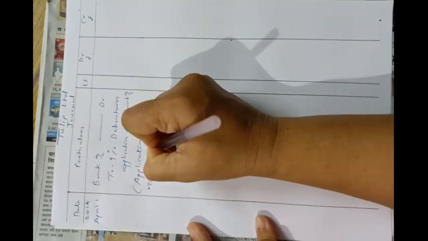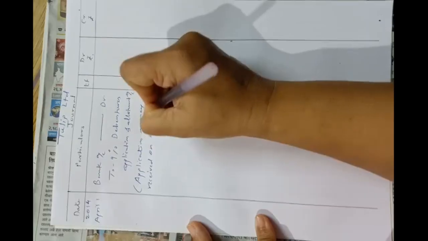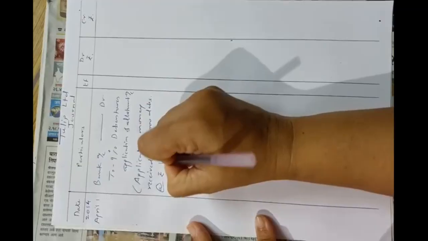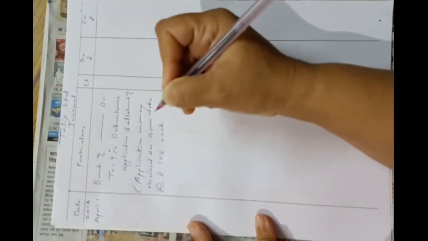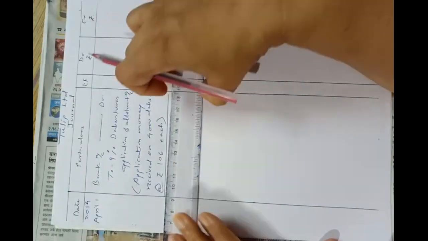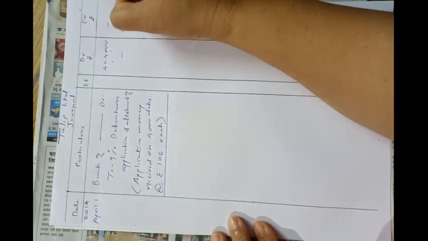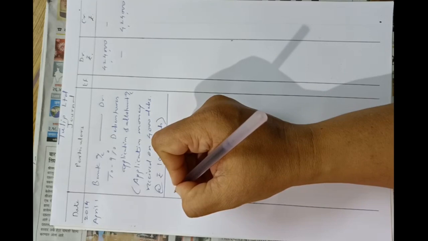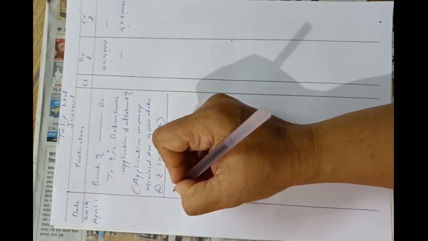Application money received on 4,000 debentures at rupees 106 each or at 6% premium. This should be the narration. And so 4,000 into 106 is 4,24,000. Okay, this entry is of issue of debentures, that is application money received.